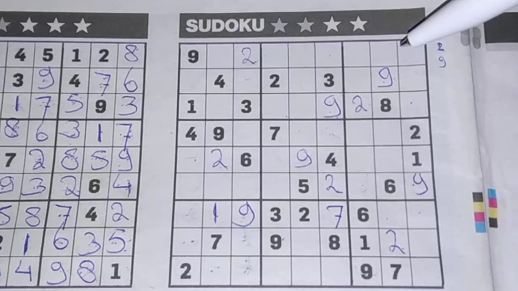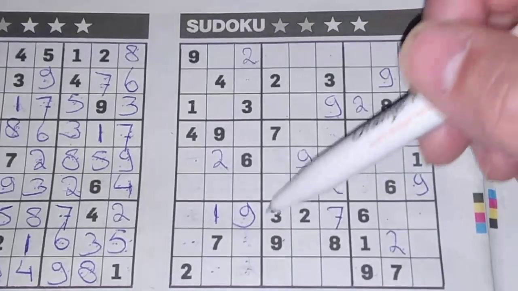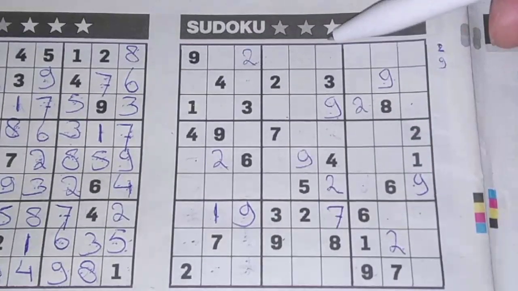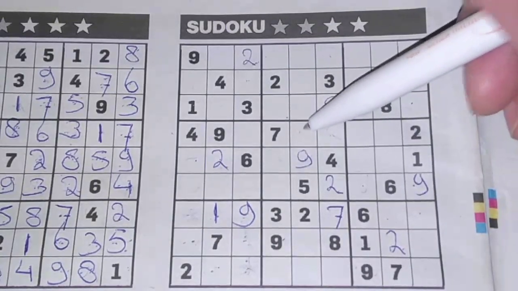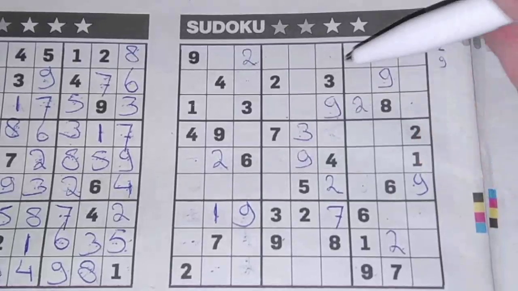Can I finish this with the 3? Yes. 3 in this column, 3 in that column, so in the middle column, the only place for the 3 should be there.